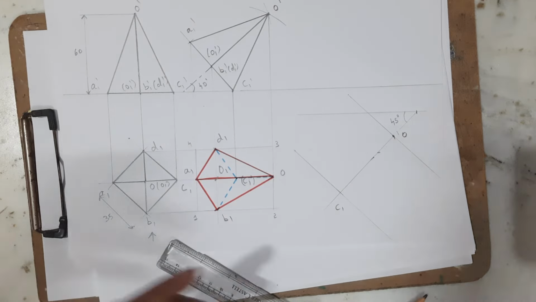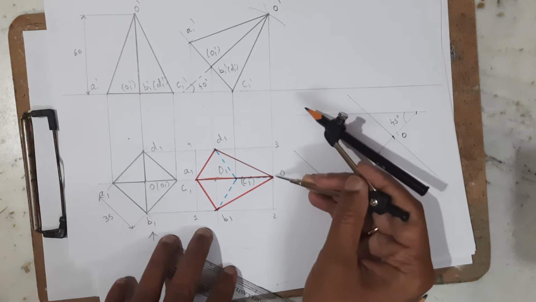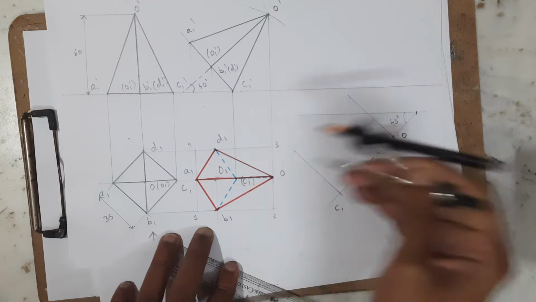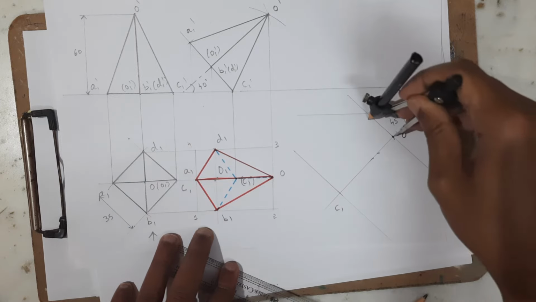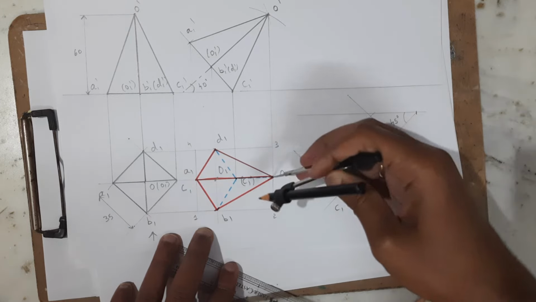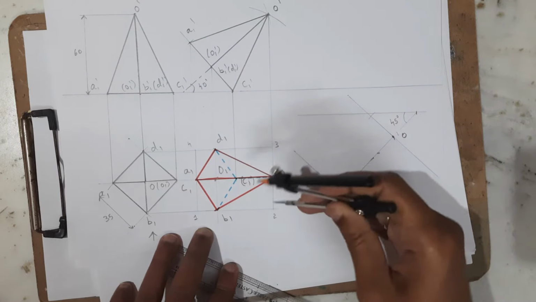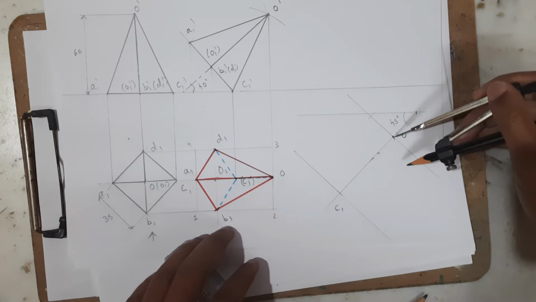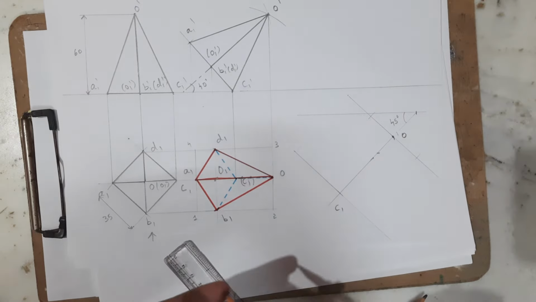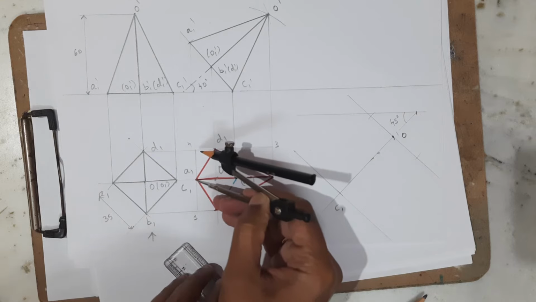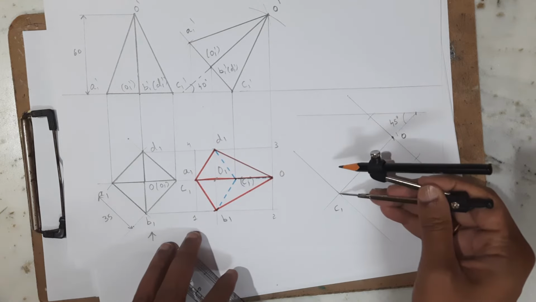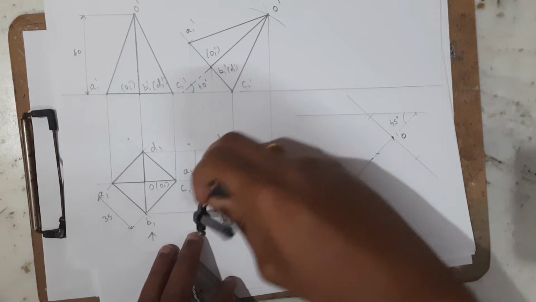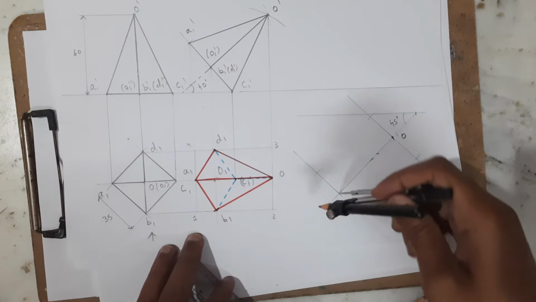Okay, now I am going to take the measurement from O to 3. O to 3, cut the arc. So it will be same from O to 2, it will be same. Cut the arc. So you can check, it will be same from C1 to 4. Cut the arc. And will be same from A1 to 1. Cut the arc.